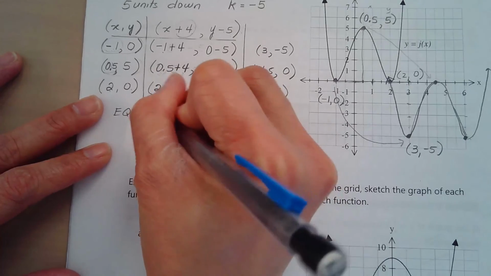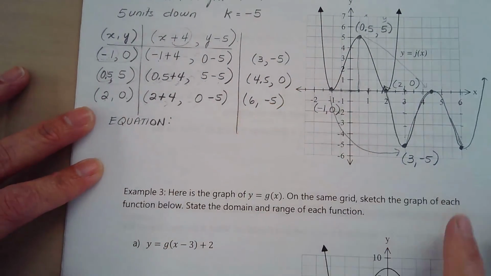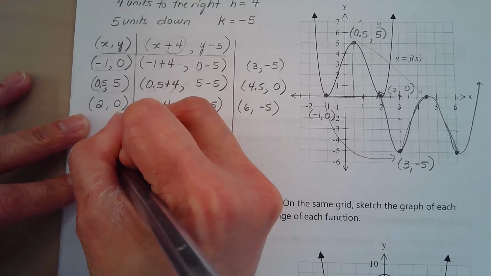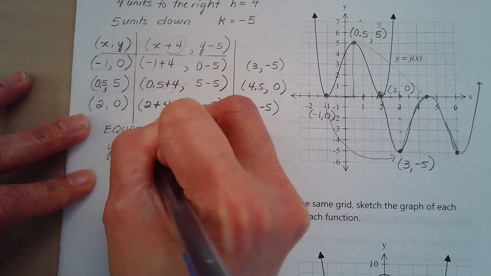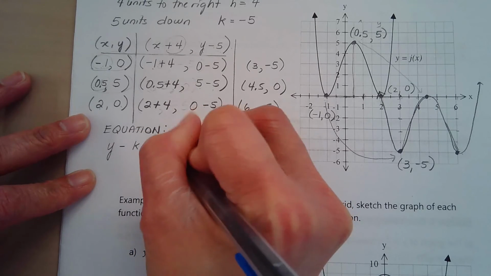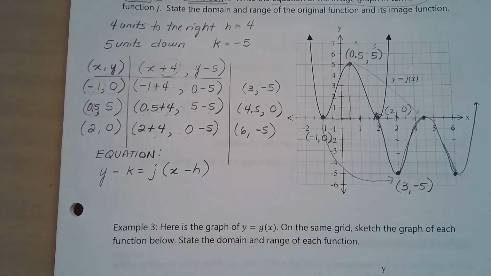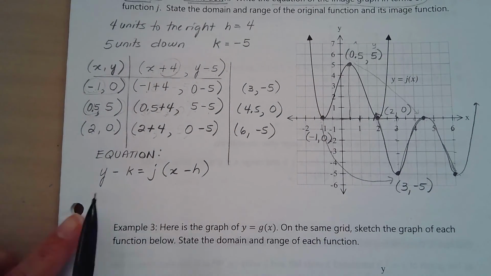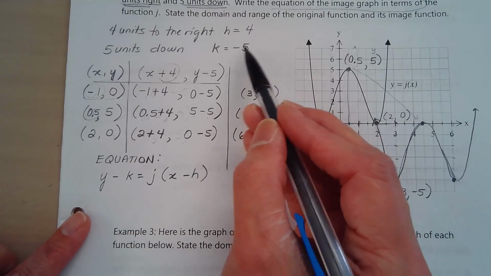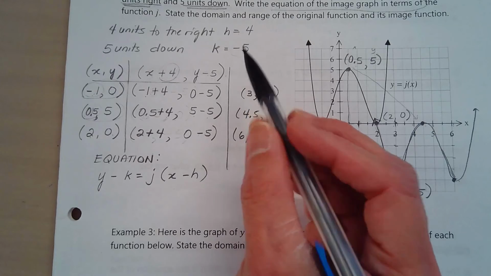So here's the equation. What's the equation of the new translated thing? It's y minus k equals j of x minus h. So what is our k value? Our k value is minus 5.